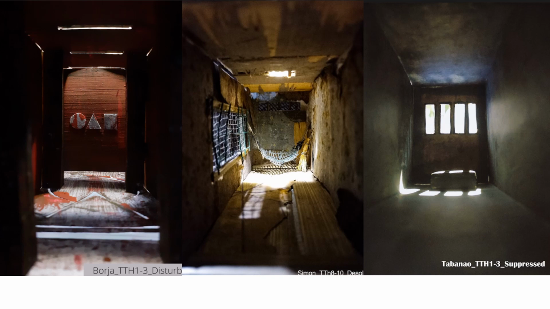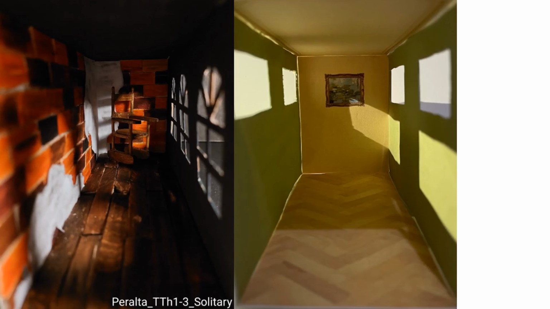When you take out all the colors, all the stimulus, all the light, all the texture, or the pattern, or the shapes, what remains of the space is really like all of these: disturbing, desolate, suppressed. I'd like to commend not the design but the effort to make it as realistic as possible. All right. This has the left side also.